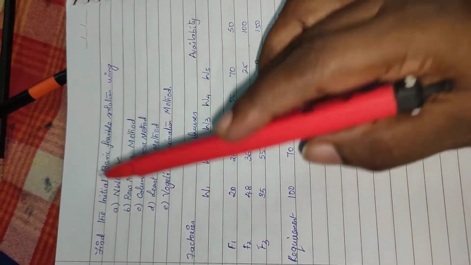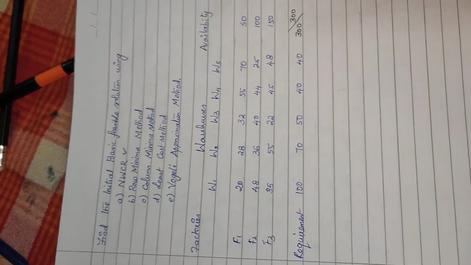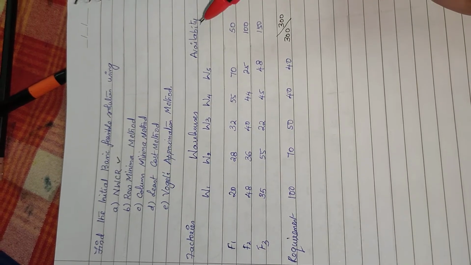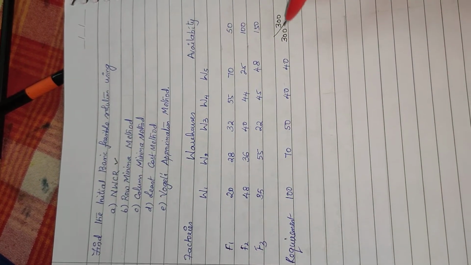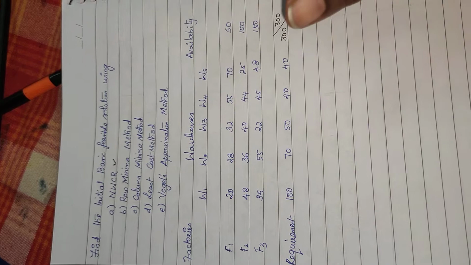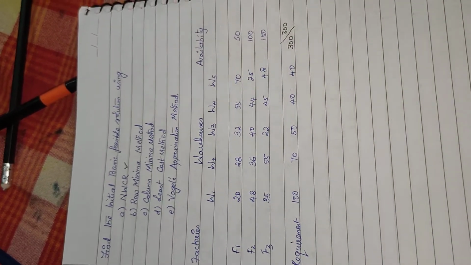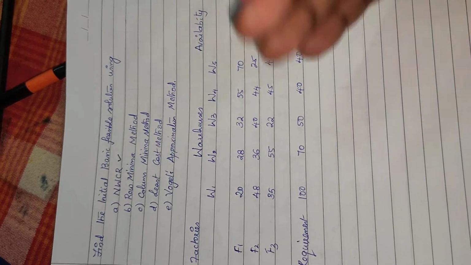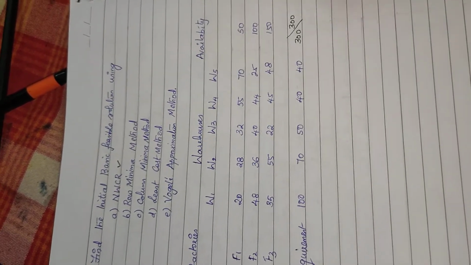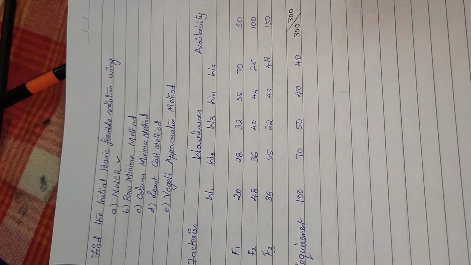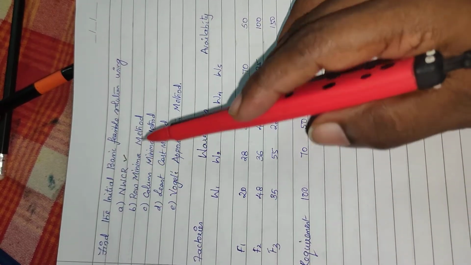I am finding initial basic feasible solution, and this is a balanced problem. The total of availability and requirement are equal. So this is a balanced transportation problem. Okay, so there is no need for any other new constraint to be added or new dummy to be added. So here it's a balanced problem, and we are going to see how to solve it using row minima method.